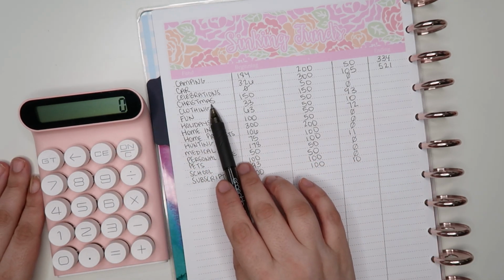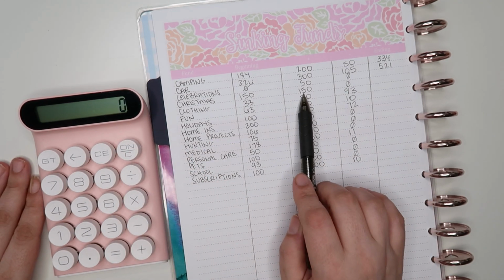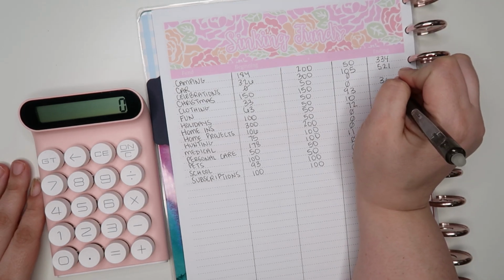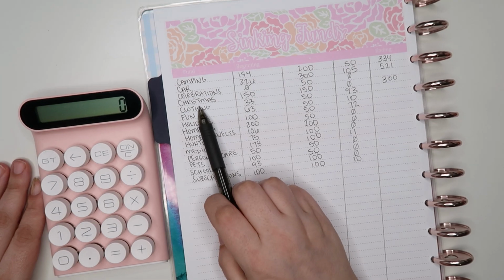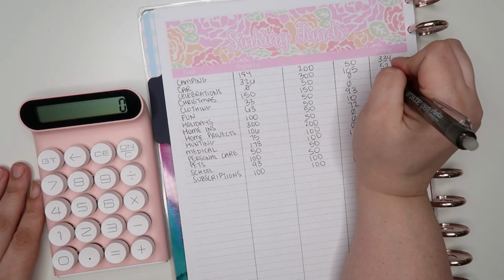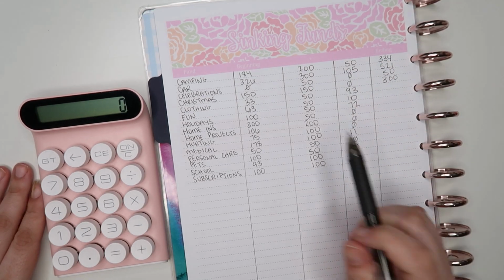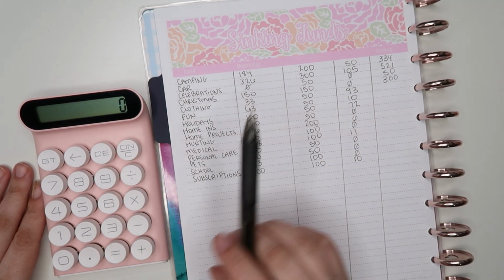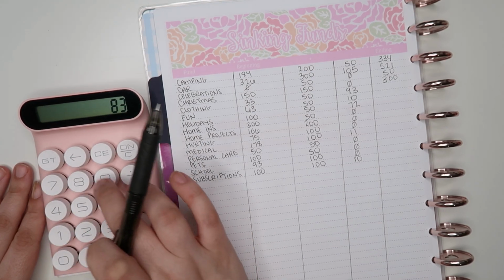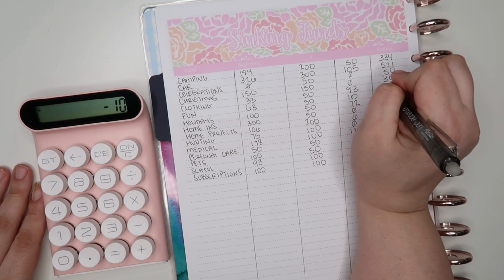Okay. For Christmas, we had $150. We added $150. We didn't take anything away. Oh, that's $300, but I skipped right on over celebrations. Started with 0, we added 50, we didn't spend anything, so that's a total of 50. For clothing, $33 we had in there, we added 50, we subtracted 93, that's negative 10.